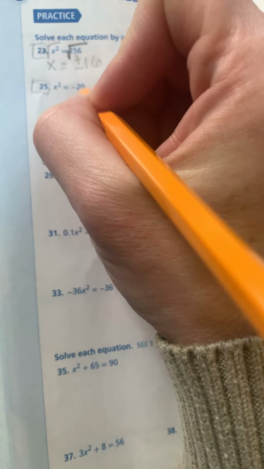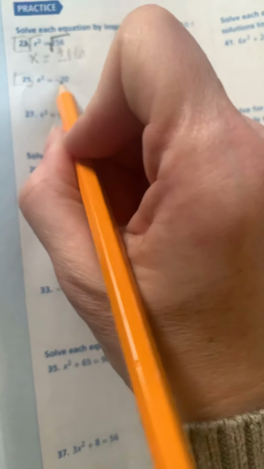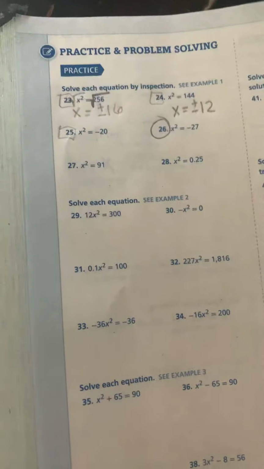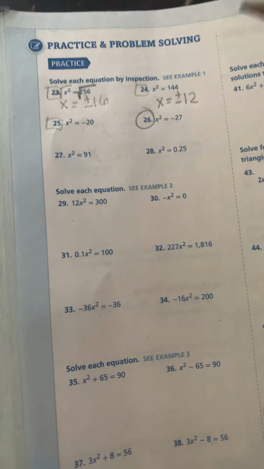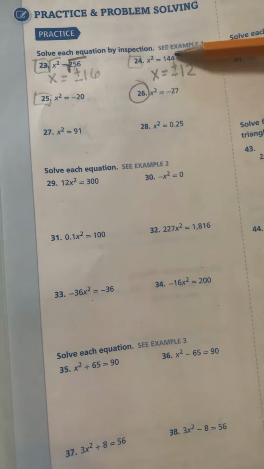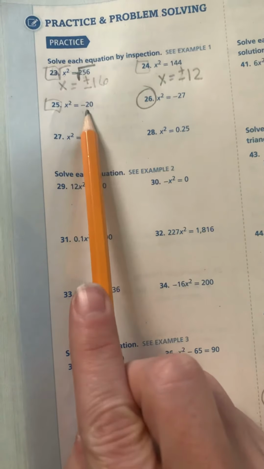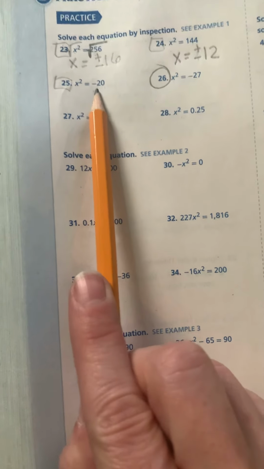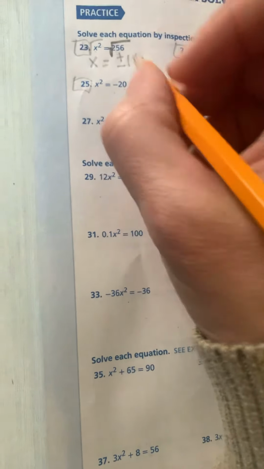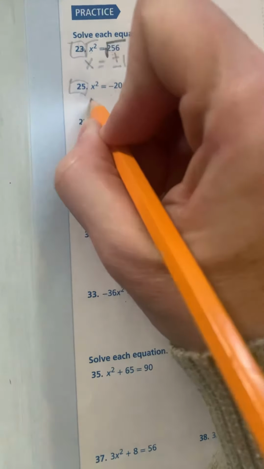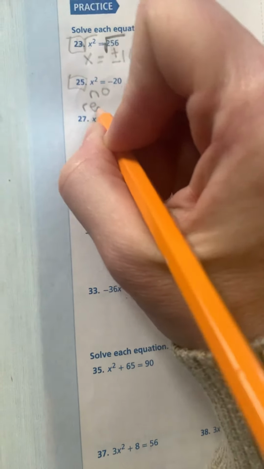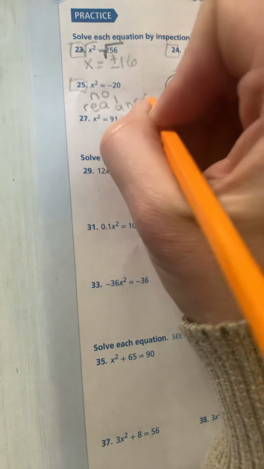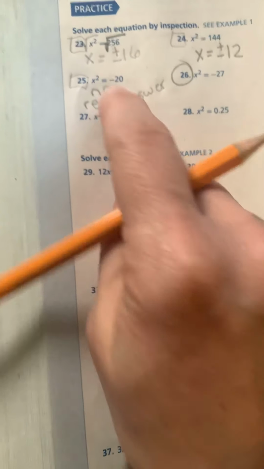X squared equals negative 20. So this one's a little tricky because not only is this not a perfect square, but it's a negative number. The reason that there are both a positive and a negative answer is because if I multiply a negative times a negative, it still gives me a positive answer. So if I take the square root of negative 20, there's no real answer that works for that. No real answer. Only imaginary answers when there's a negative number.